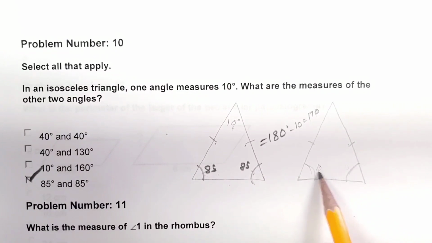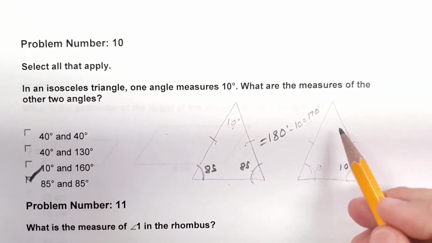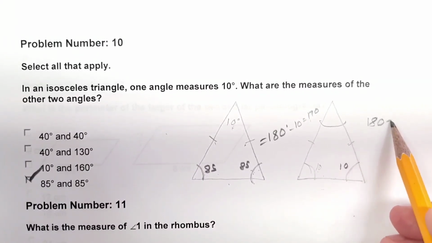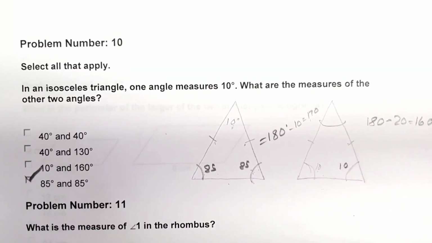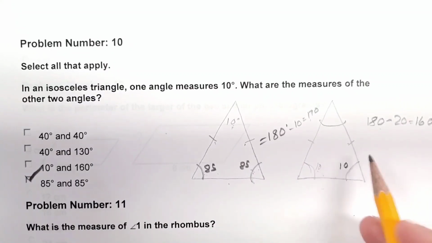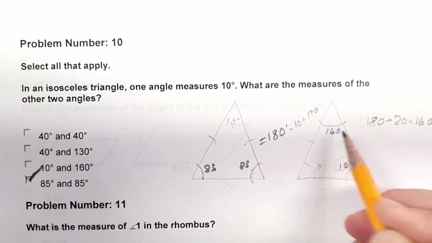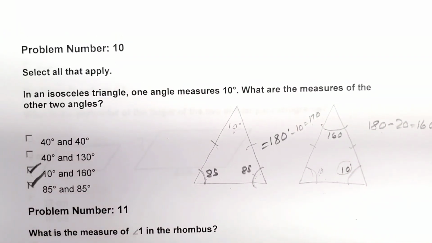And then what happens if one of these angles is 10 degrees? And that means the other one is 10. So then what do we have up here? We're going to have to go 180 minus 10, 20. We're going to subtract 20, 160. So 180 minus 20 is 160. Okay, so this missing angle was 10, and this missing angle here would be 160. So it could be this answer also, not the other two.